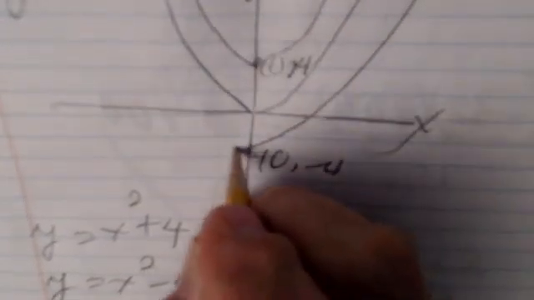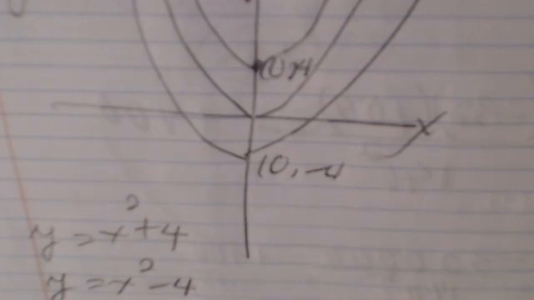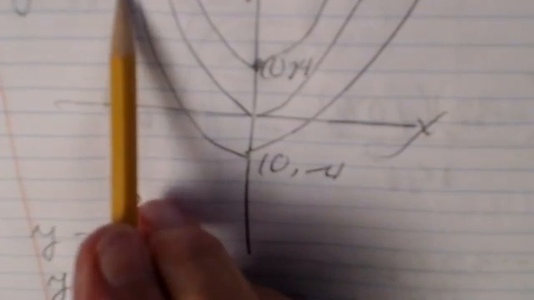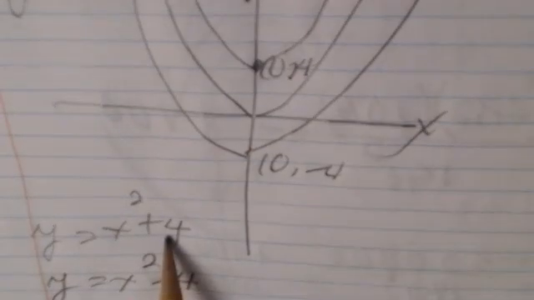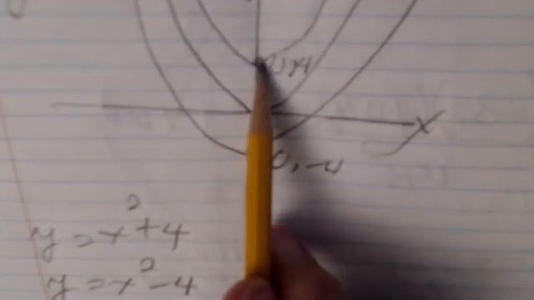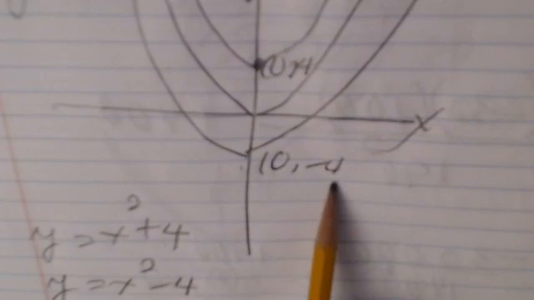And I will still have my parabola. Now, excuse my sloppiness, but all three of those graphs have the same shape. So what we did, you take your original parabola that started at the origin, and when you put the plus 4, you just moved everything up 4. When you put the minus 4, you just move everything down 4.